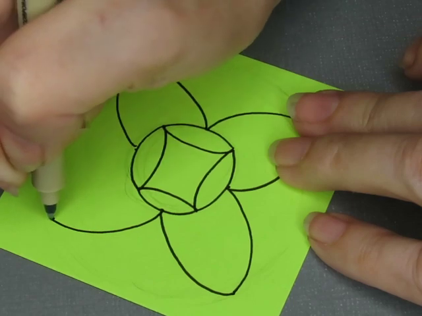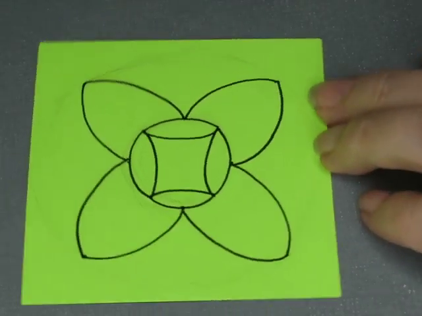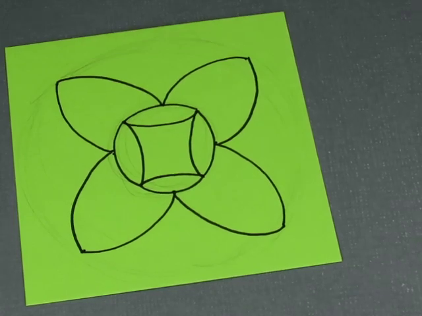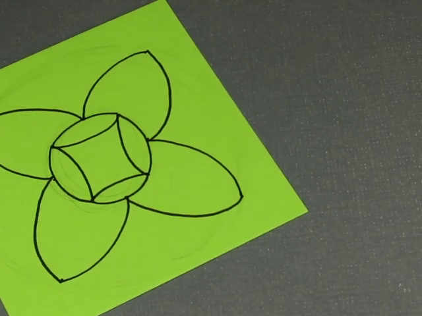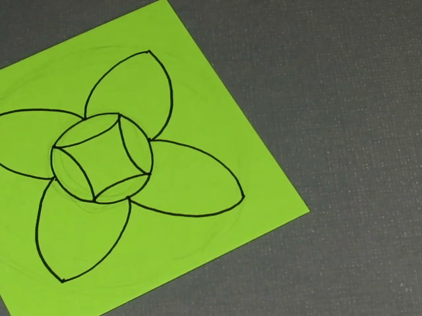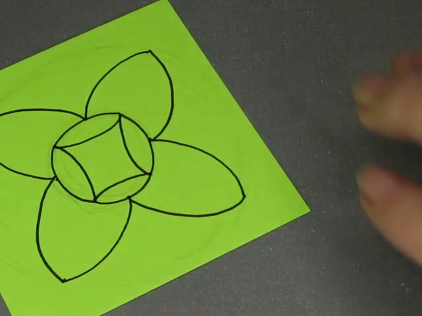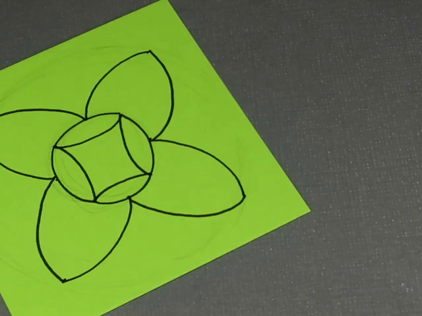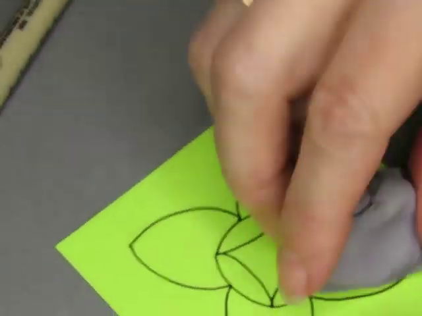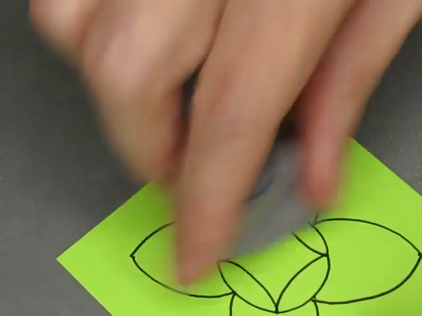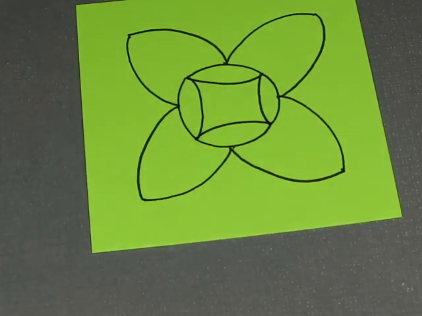Are they perfect? Absolutely not. Do they follow the pattern? Yep, they absolutely do. And now that's it. That's your basic pattern. And now you can just embellish and enjoy and have fun with however you want to do this. I'm going to erase any pencil marks that I made. And what should I do? How should I embellish? I want to do something different than any of those samples there, so I'm not going to look at them.